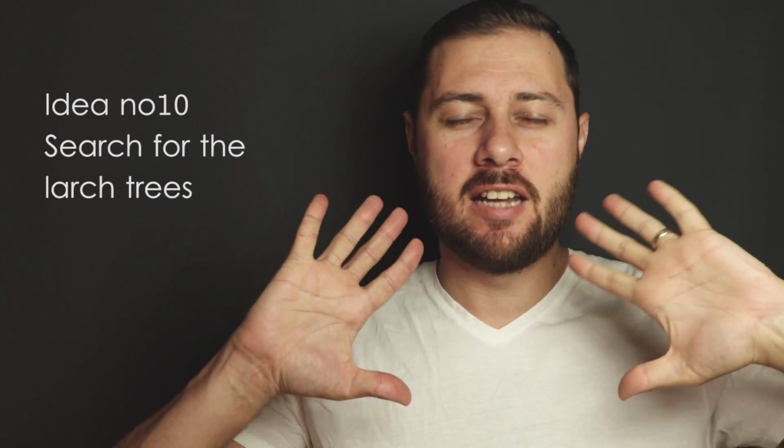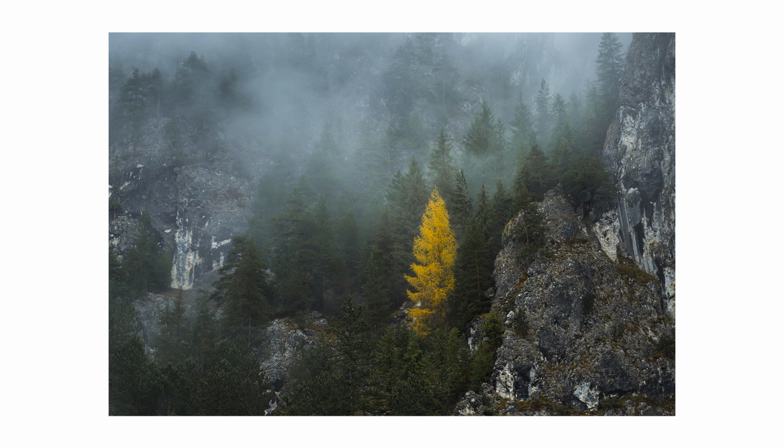And the last, idea number 10, is to find the larch trees. Usually this happens in late autumn. It depends on your location, but where I live, it's usually late November. And this will create amazing photos because usually the larch trees are surrounded by pine trees that are remaining green, and this will lead to a really beautiful and interesting contrast. You will have a pure yellow tree. This is how the larch trees express the autumn in themselves by becoming a pure yellow tree.